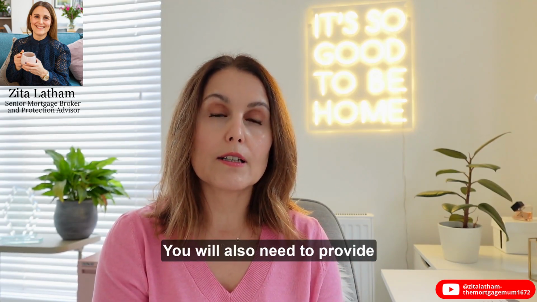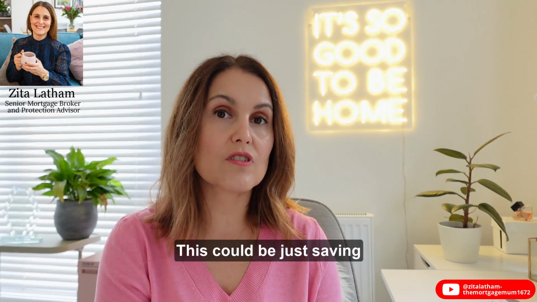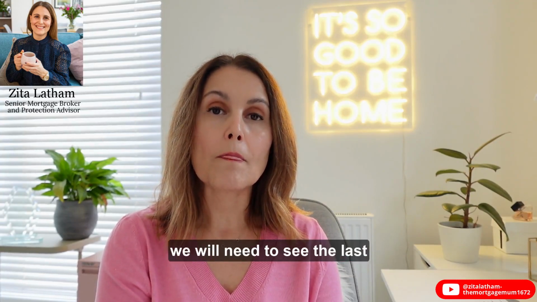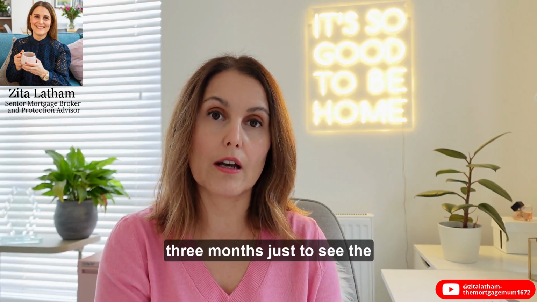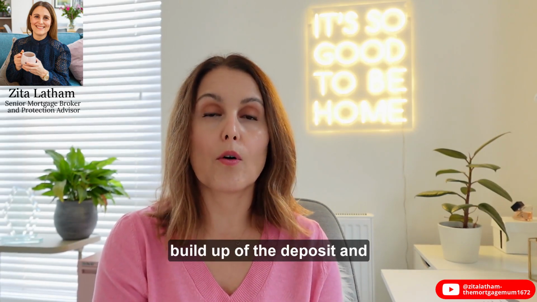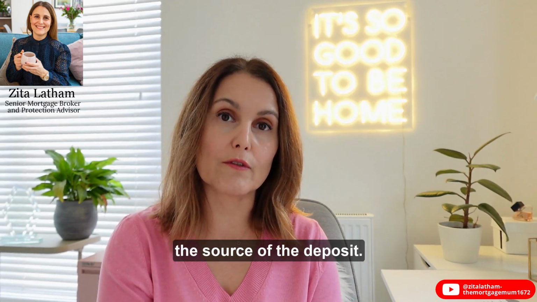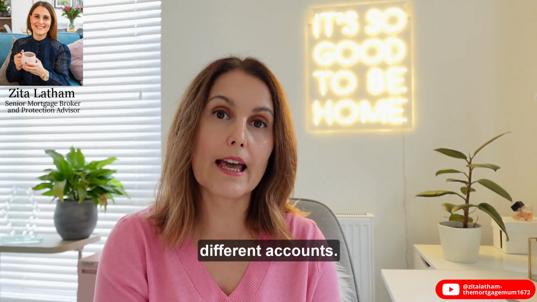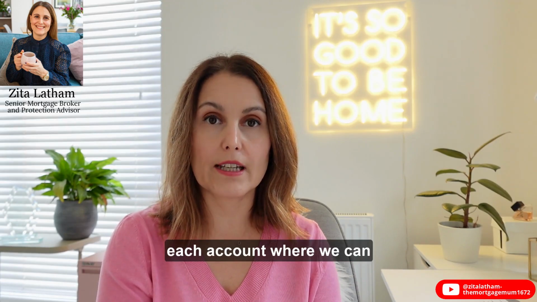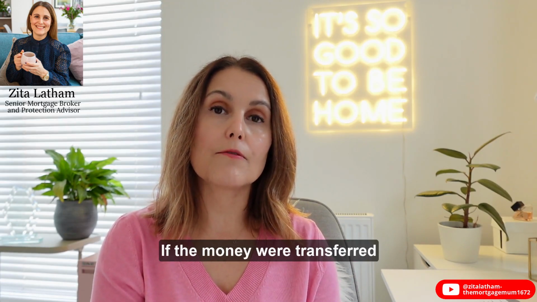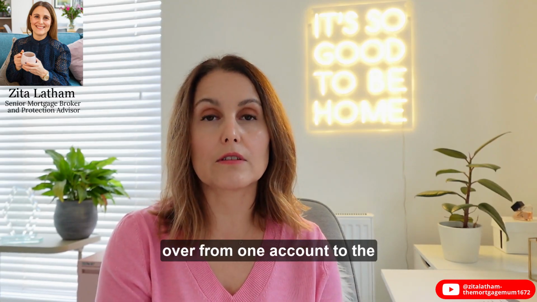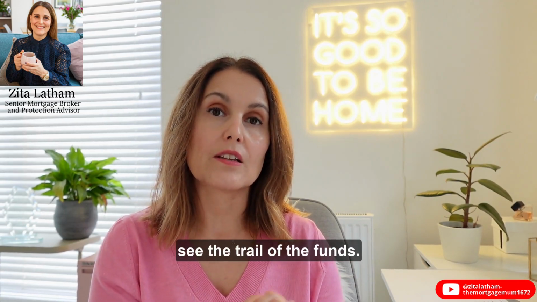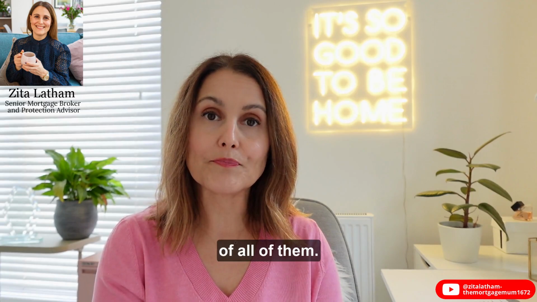You will also need to provide proof of deposits. This could be just saving statements or bank statements if the money is sitting in a bank account. We will need to see the last 3 months just to see the build up of this deposit and the source of the deposit. Often I can see that people keep the money in several different accounts. Then we need 3 months of each account where we can evidence the funds. If the money were transferred over from one account to the other, again, quite recently, last 3 months, then we will have to be able to see the trail of the funds. So we need 3 months of all of them.